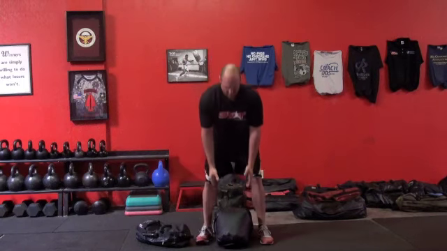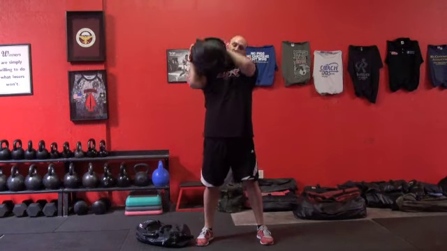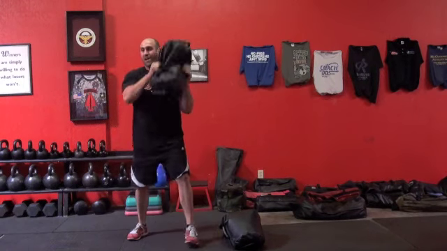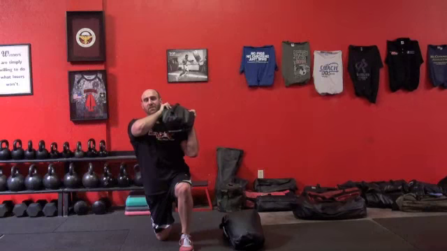Now, if I do that same arc press with my bilateral stance, but use a lighter weight and come down to half kneeling, this would actually probably be a priority because I have an unstable load position and unstable body position.